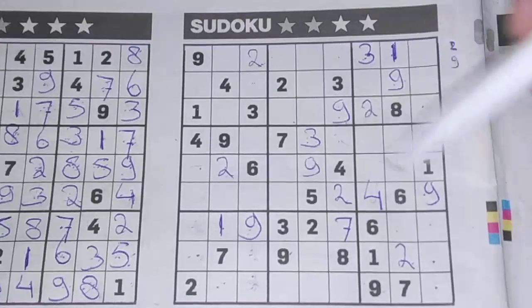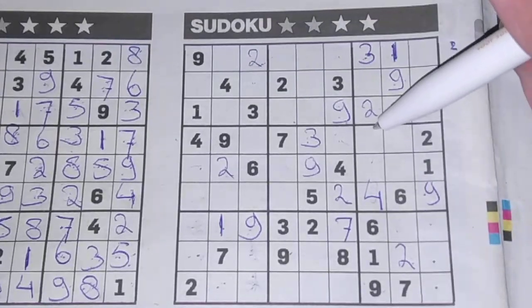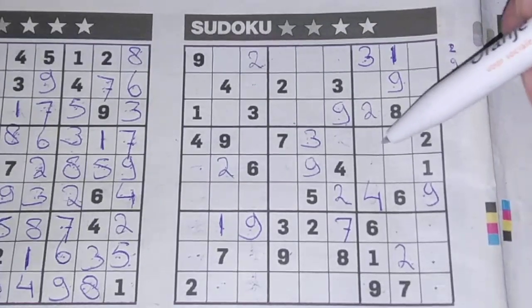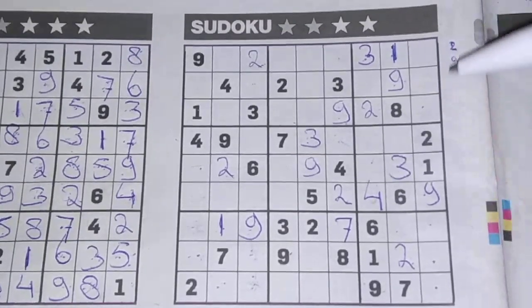In this big square, 4 missing numbers. One of the missing numbers is a 3. We have a 3 now, so no 3 in these 2 boxes. There's a 3, so no 3 in those 2 boxes. One box remains for the 3, it should be here.